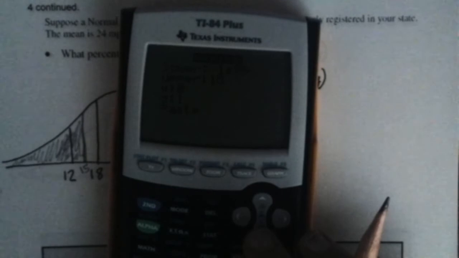Your lower bound is technically negative infinity. There should be something in there. You can put negative 999, whatever. Just a very small negative number. Then our upper bound is going to be our right bound, which is that 15 that was given to us in the problem. And then our mean is the 24, and the standard deviation is 6. Hit paste, hit enter, and we get 0.066.